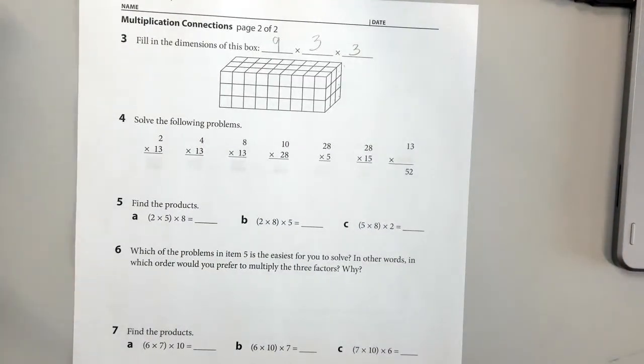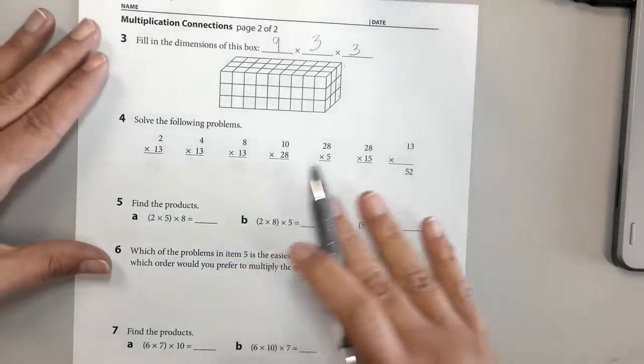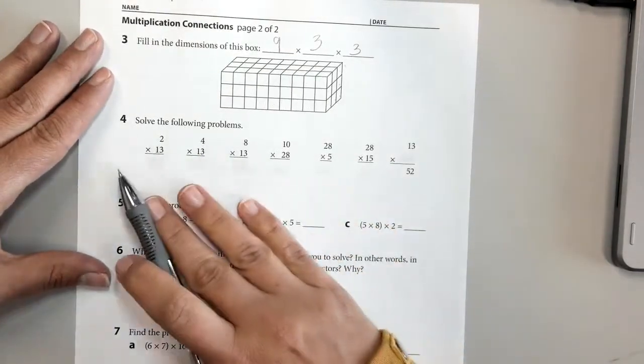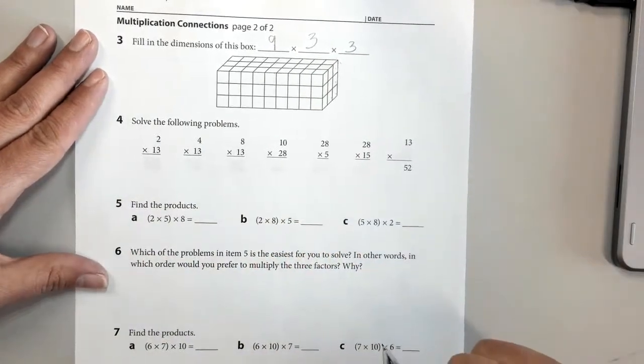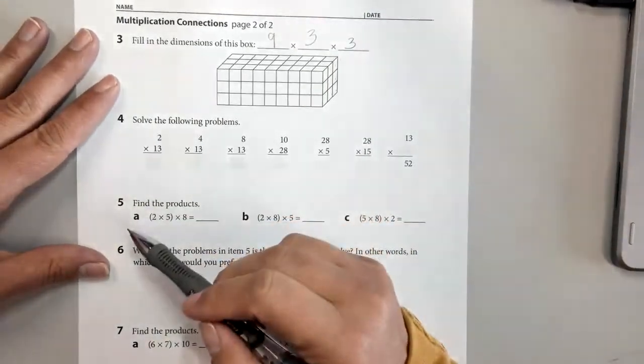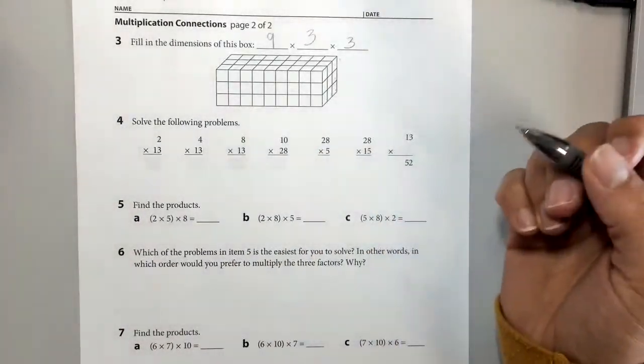All right, solve the following problems. Now, what I want you to notice as we're working through this is that they're making these relate to each other to help us. So 2 times 13 we should be able to do. It's 13 plus 13.